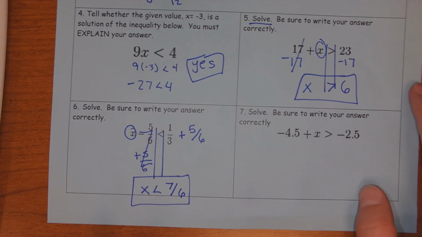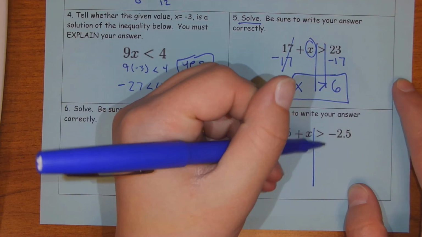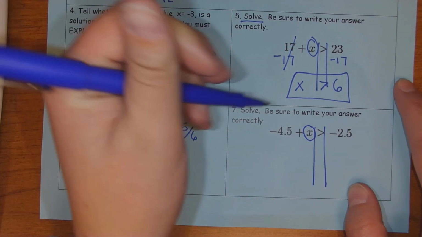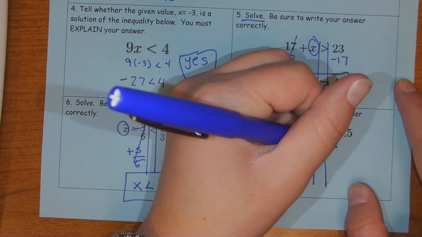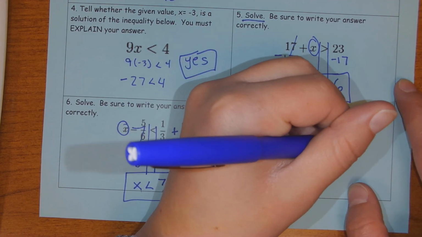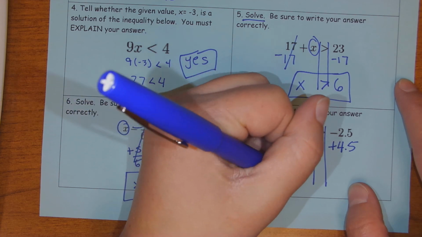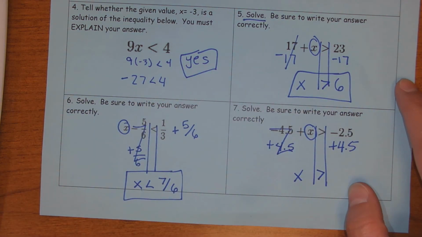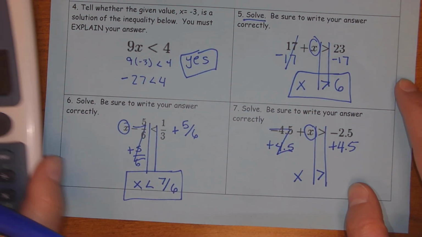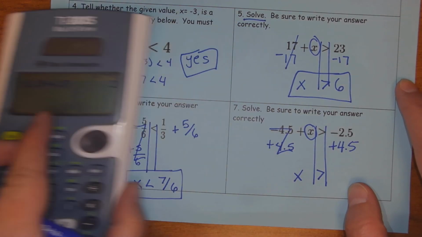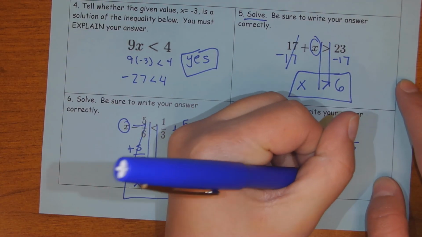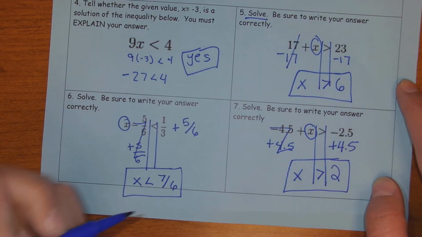Number 7. Circle the variable. Opposite is to add 4.5. Those give you a 0. X is greater than -2.5 plus 4.5, which is 2. Okay, now flip it over.